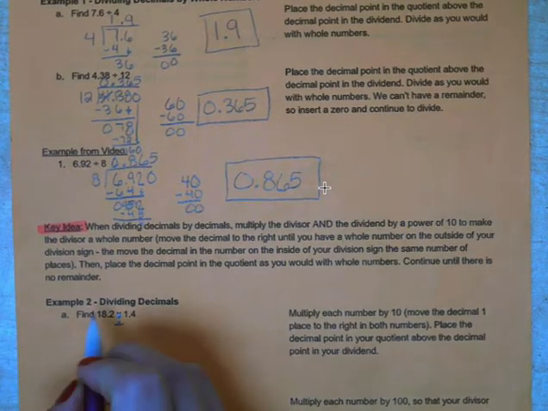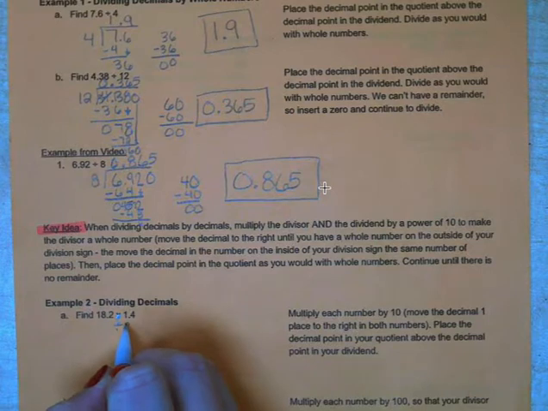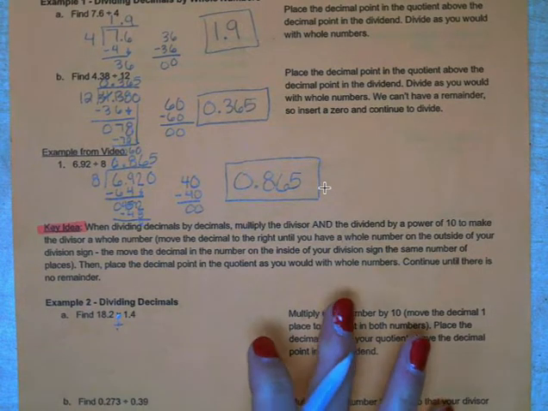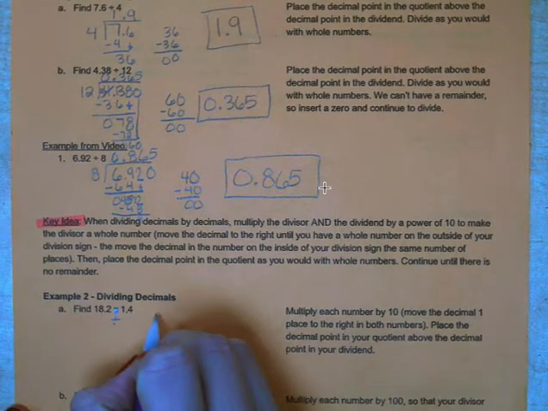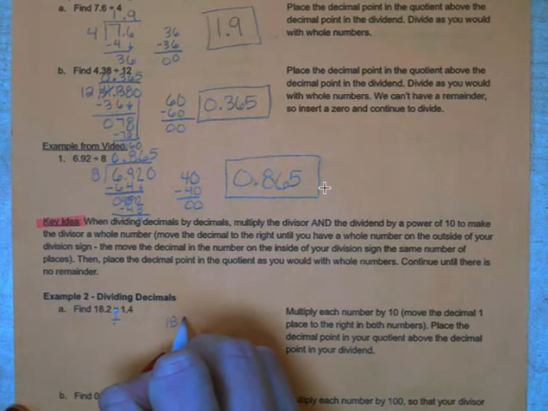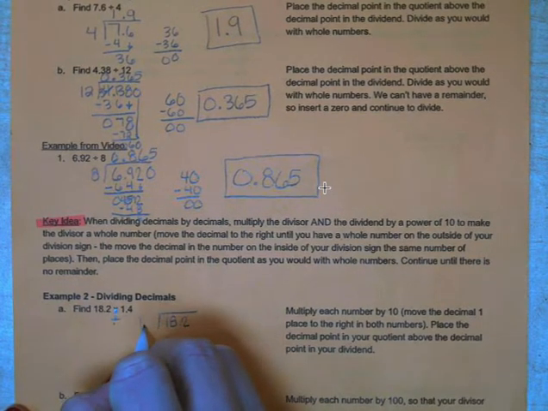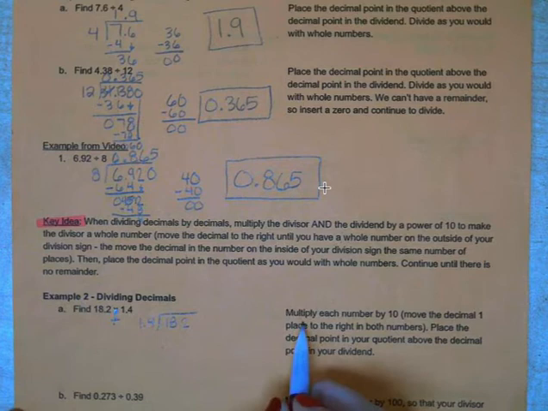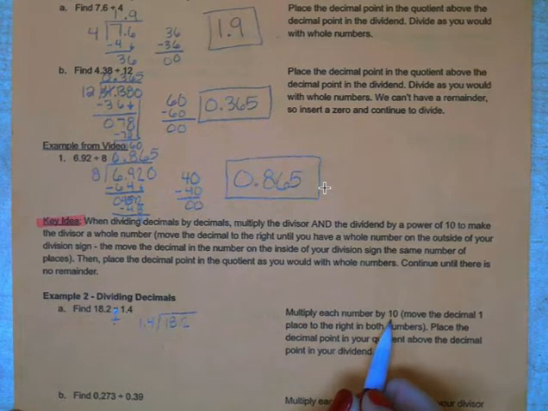There is a typo. It should be 18 2/10 divided by 1 4/10. So let's set up our problem. We have 18 2/10 divided by 1 4/10. So the first thing we need to do is multiply each number by 10, which results in us moving the decimal place 1 to the right.